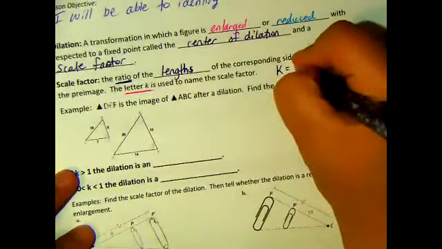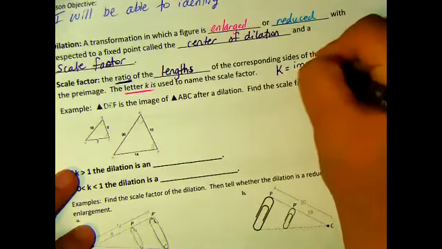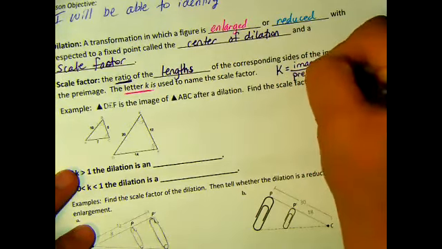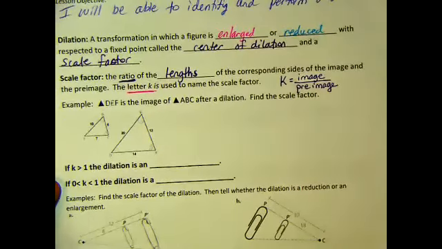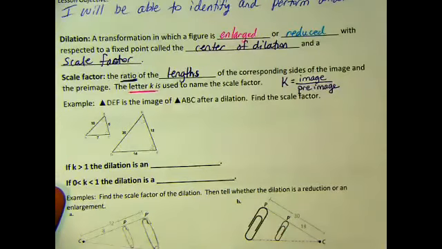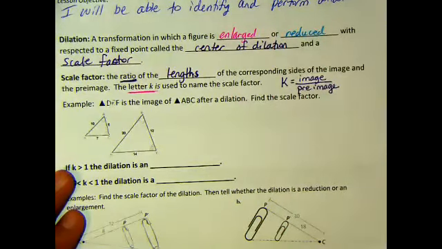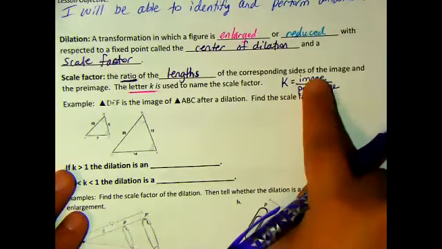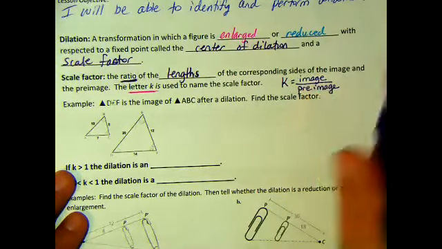Okay, so it's image over pre-image. It's image over pre-image. So to find our scale factor, we have image over pre-image.